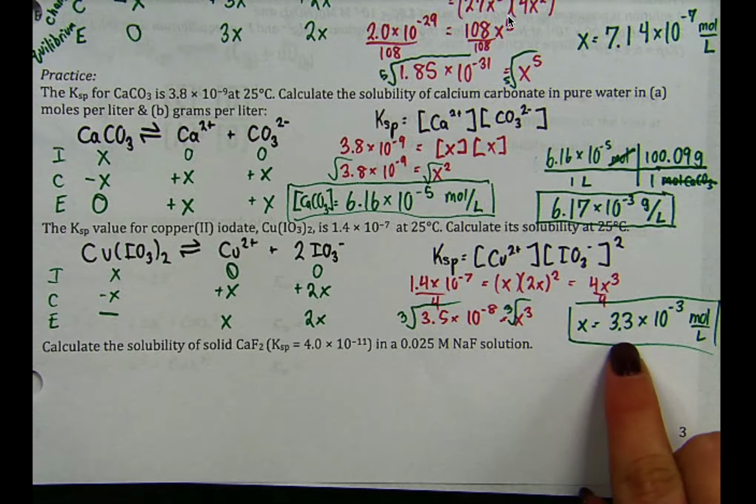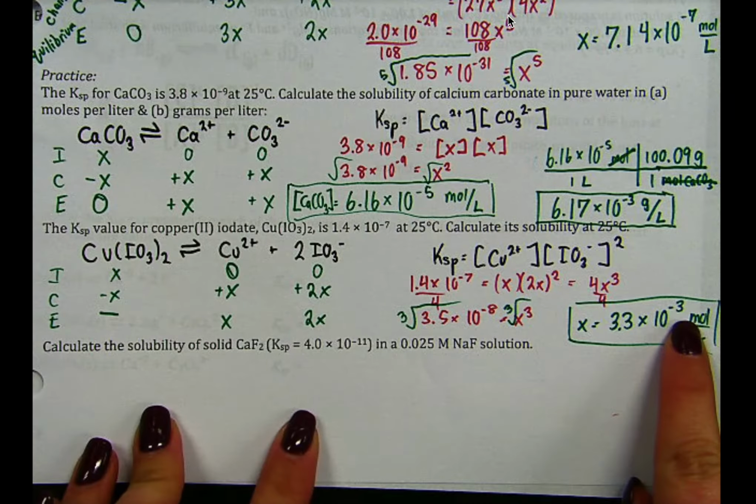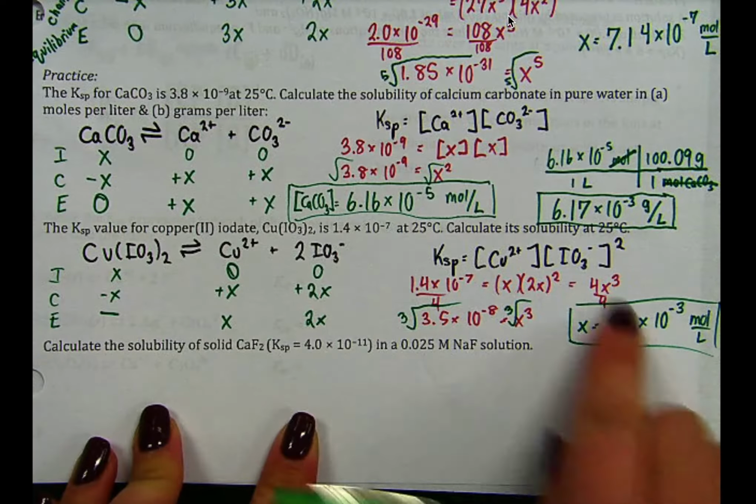So you should have gotten 3.3 times 10 to the negative 3 moles per liter. Go ahead and check your work.